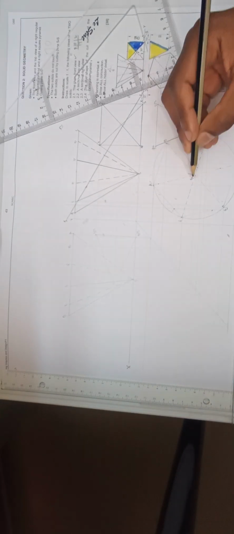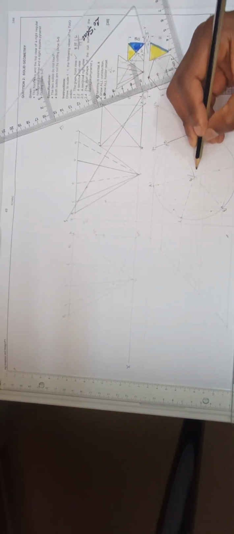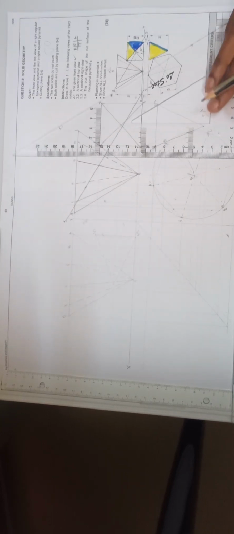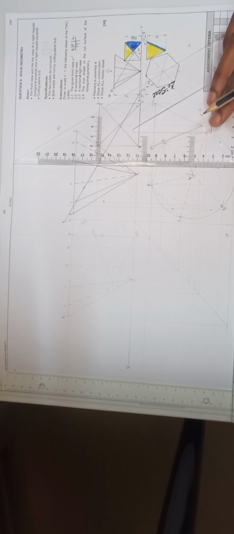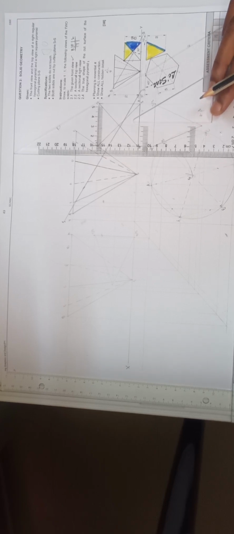So you do that until the last point. Here is line DS. I'm coming to my top, looking for line DS. It's cutting here. No, DS is here. This is line DS. It's cutting here, not here. Okay. Then I'm also going to another point, which is point B. Point B is cutting here. And then I go to my top view to look for point BS.